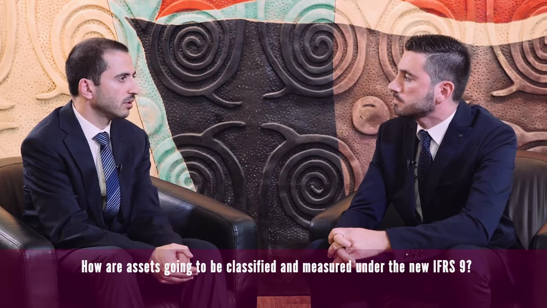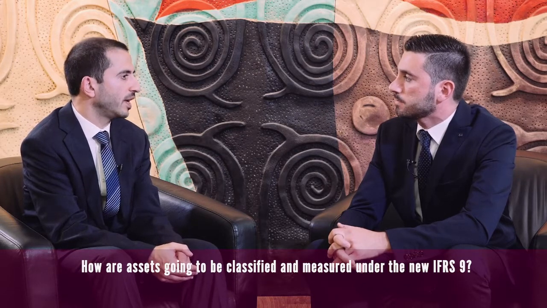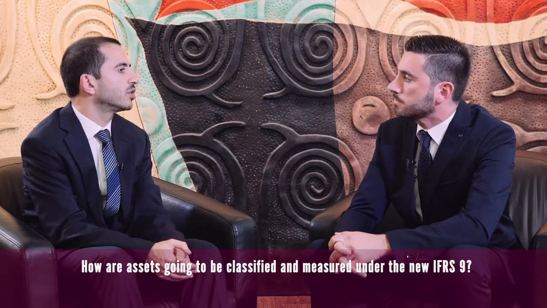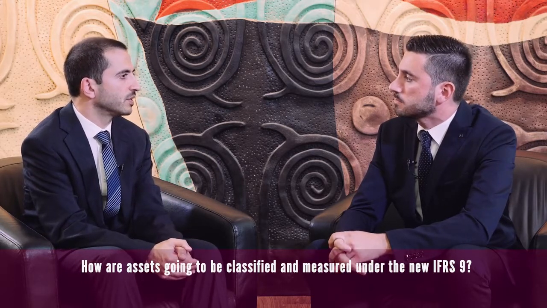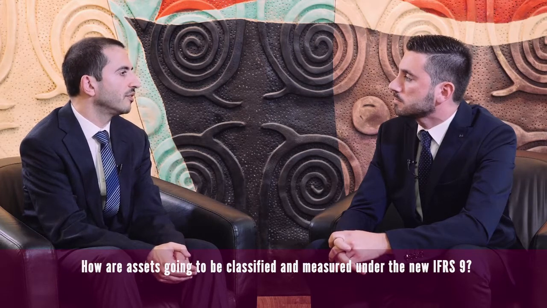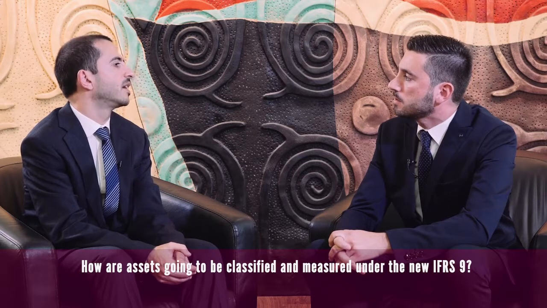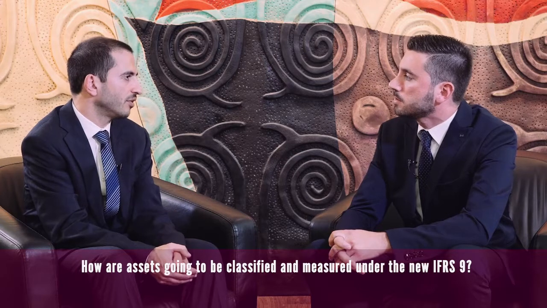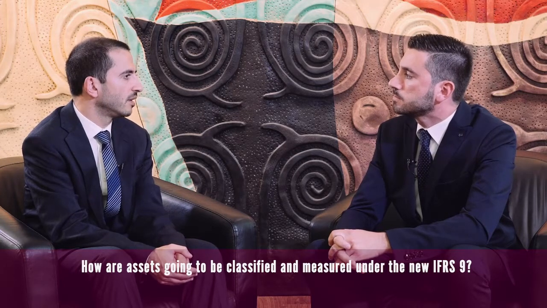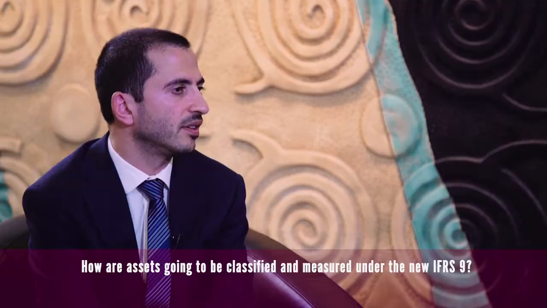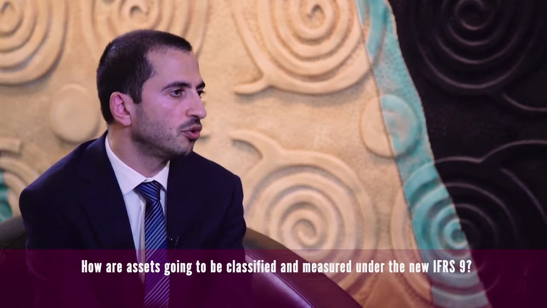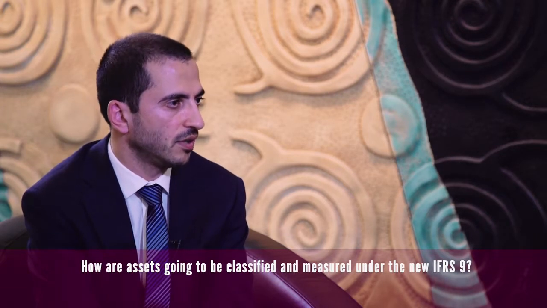IFRS 9 does also include a situation where if there is an accounting mismatch, which we discussed earlier, you may also voluntarily measure instruments at fair value through profit or loss, even if the business objective and the SPPI test would suggest a different classification. You're allowed to voluntarily override the default treatment that you would have ended up with based on the business model and the SPPI tests. Moving on to investments in equity securities.